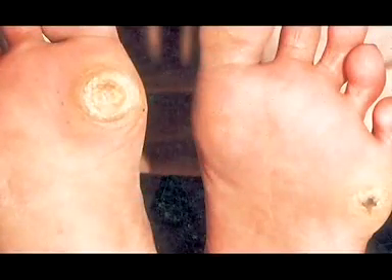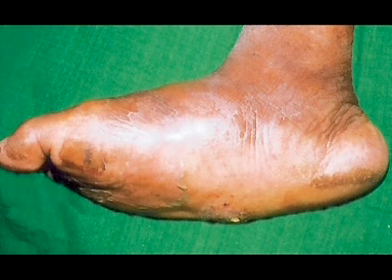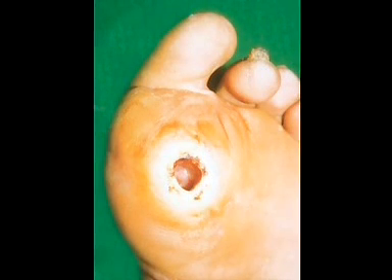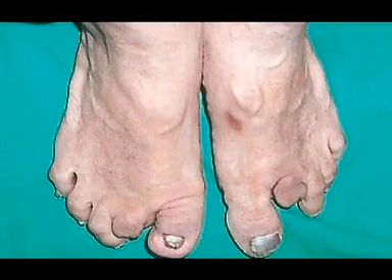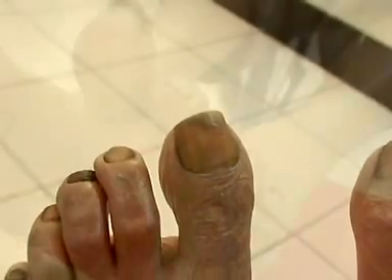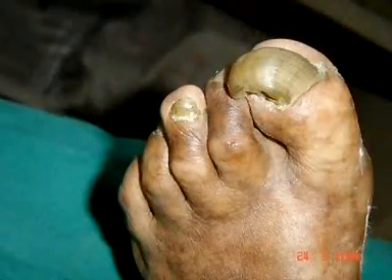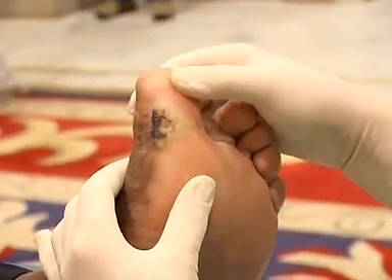The other indicators of neuropathy are callus, abnormal shape of foot, plantar neuropathic ulcer on bony prominence, prominent veins on the dorsum of foot, nail pathologies like deformed, crooked nails, and limited joint mobility.